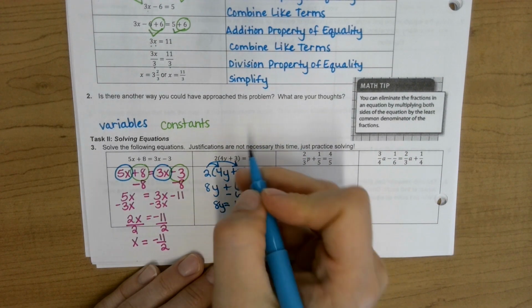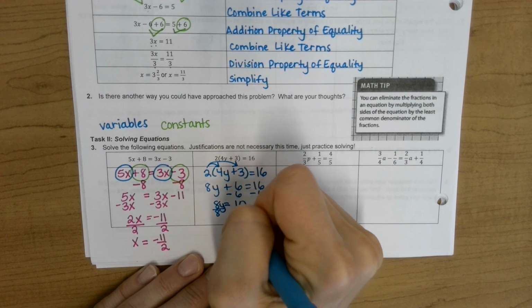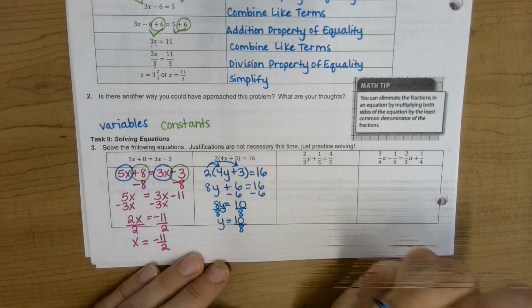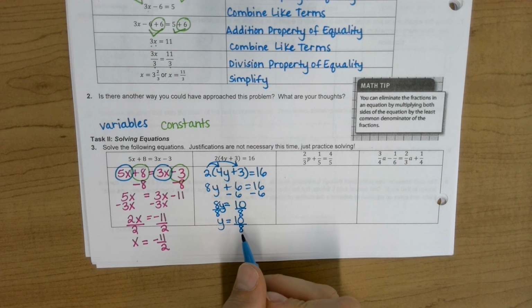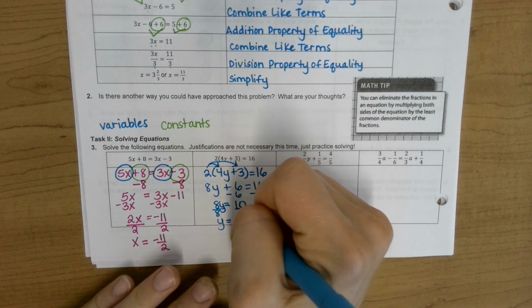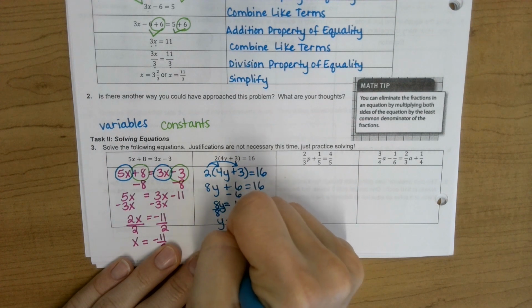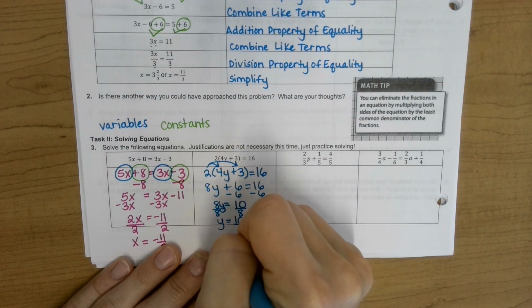8 times y, the inverse would be divide. I have to do it to both sides. y equals 10 over 8. I can simplify this further. If I divide both sides by 2, y equals 5/4.